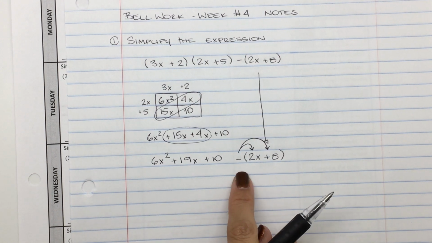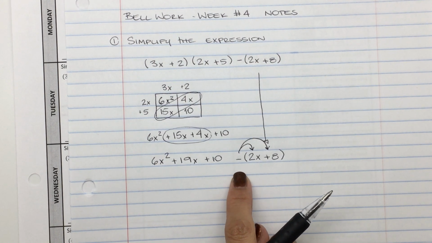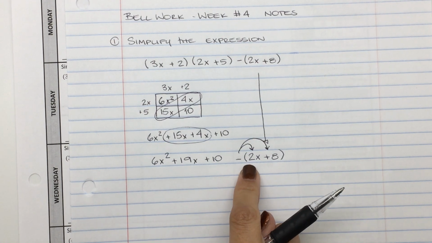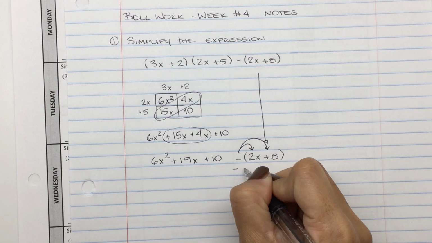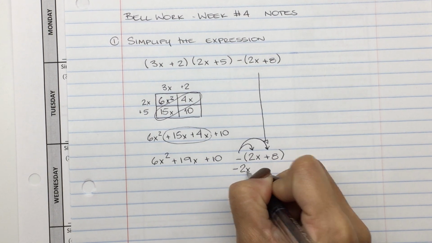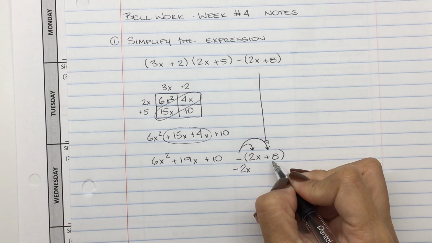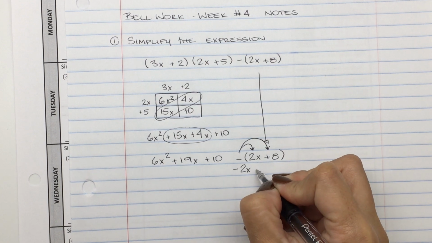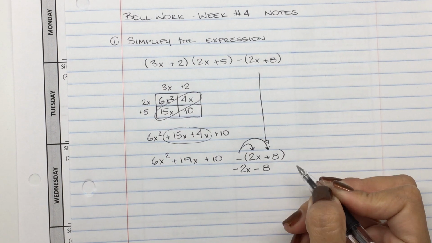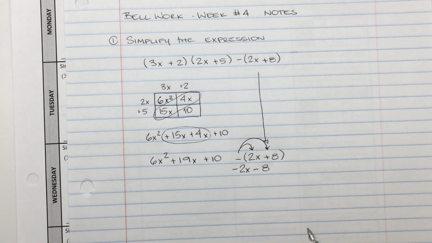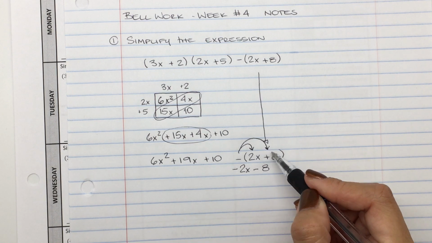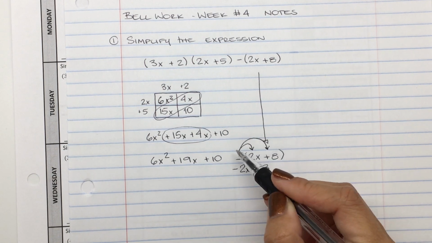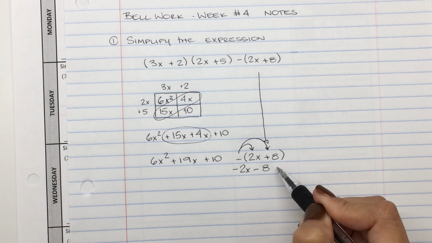When I say affect, it's going to flip the sign. So if this is a positive 2x, this negative is going to make it a negative 2x. If this is a positive 8, this negative is going to make it a negative 8. Make sure when we do the negative distributive property, we do it evenly. So if we do it to the first one, we have to do it to the second one, or however many terms we have inside the parentheses.